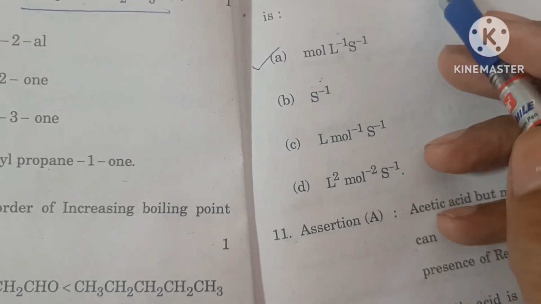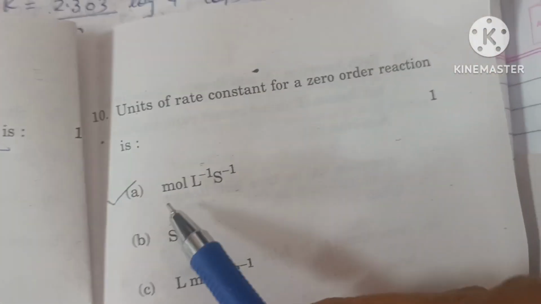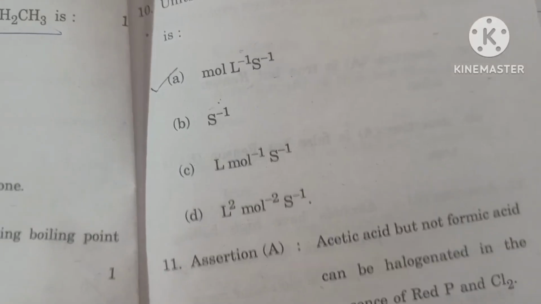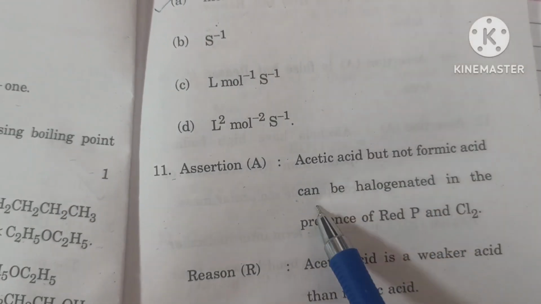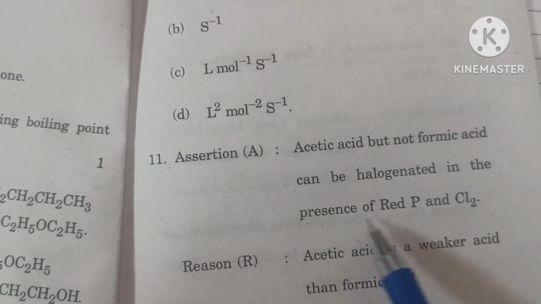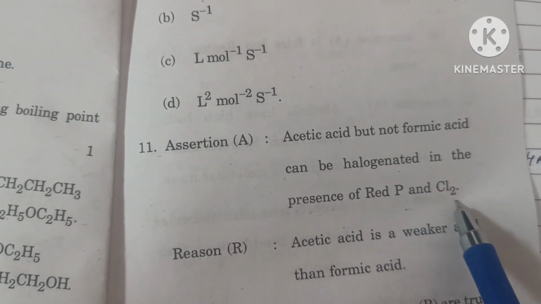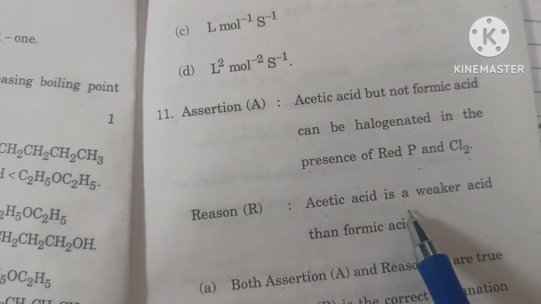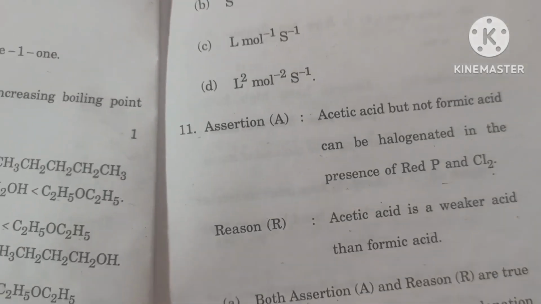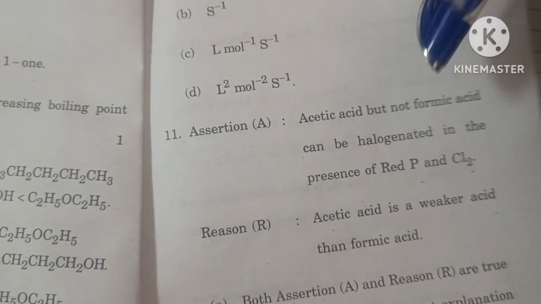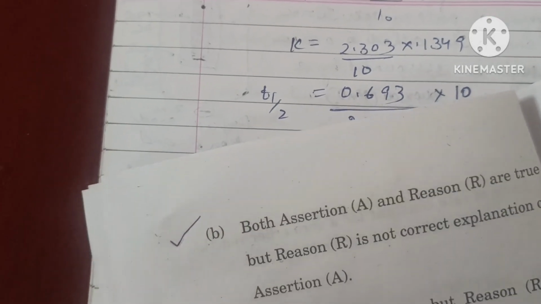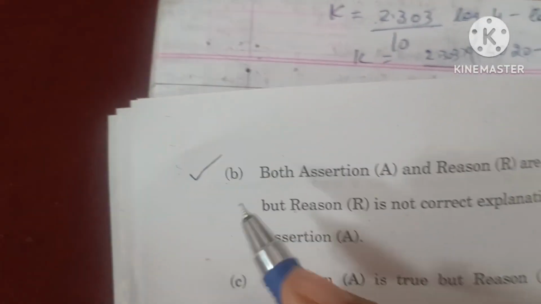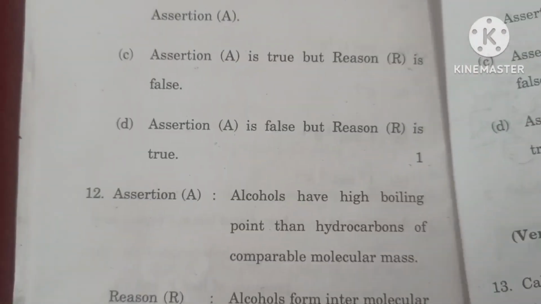Unit of rate constant for zero order reaction is mole per liter per second. Assertion A, acetic acid but not formic acid can be halogenated in the presence of red phosphorus and chlorine. Reason R, acetic acid is a weaker acid than formic acid. Both assertion A and reason R are correct, but reason R is not the correct explanation of assertion A.